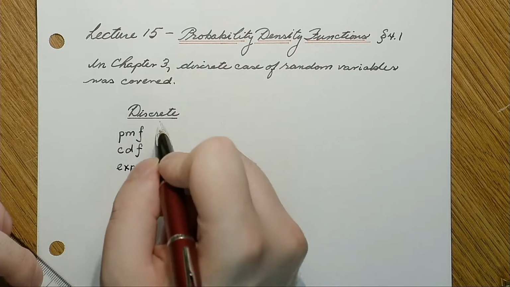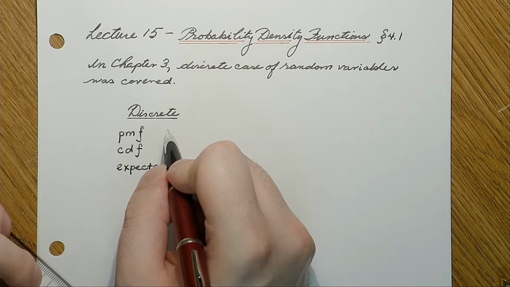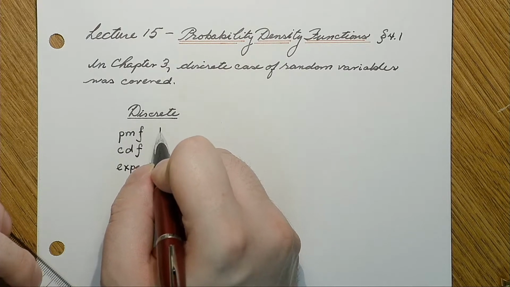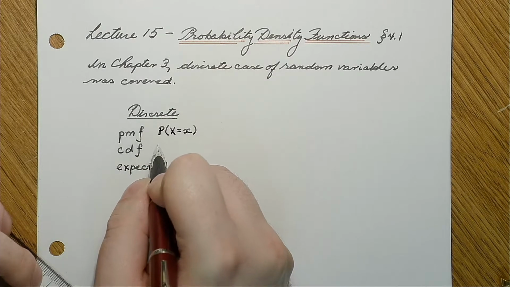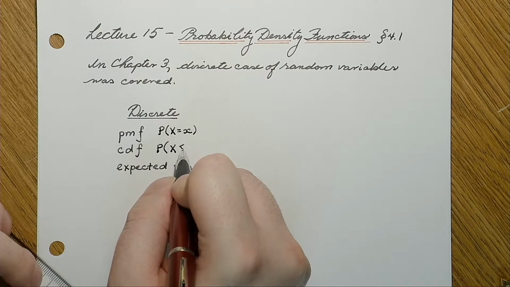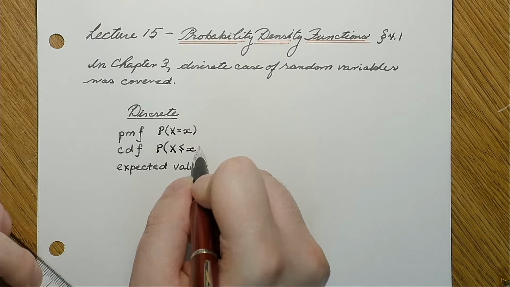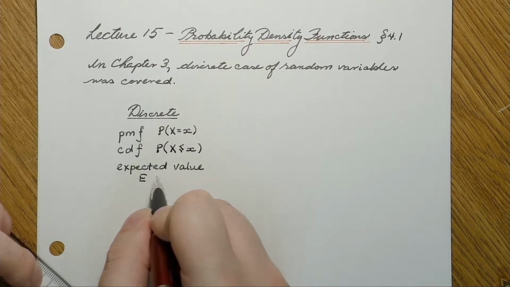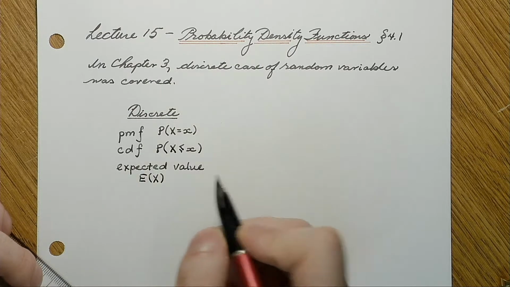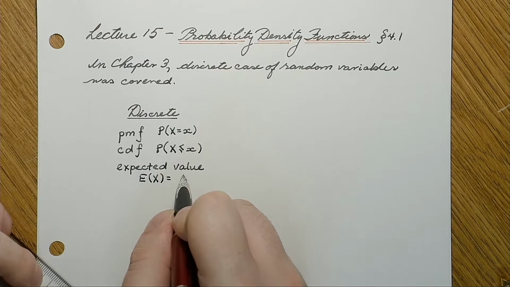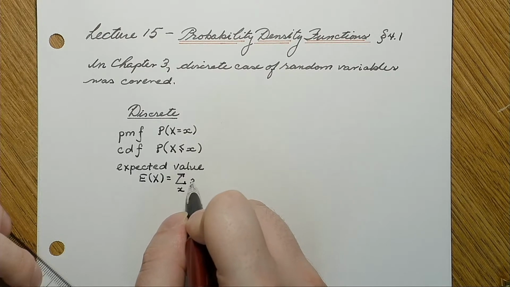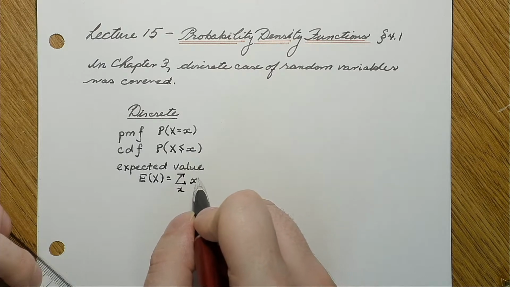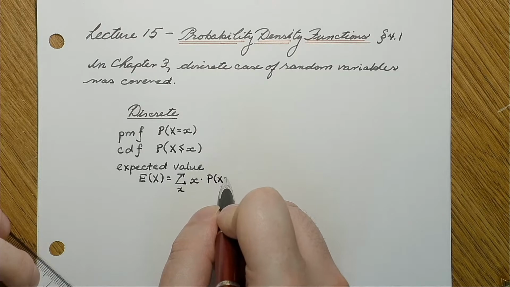These were the probability that X equals x, and the probability that X is less than or equal to x. Expected value was the sum over all the possible x's of x times its associated probability.